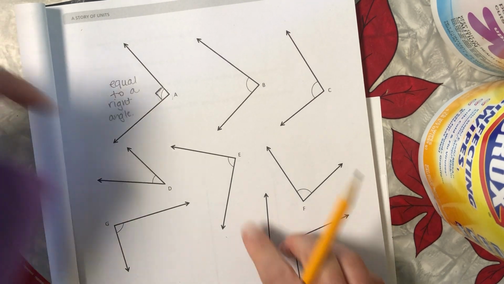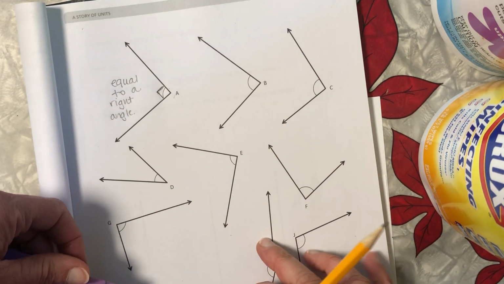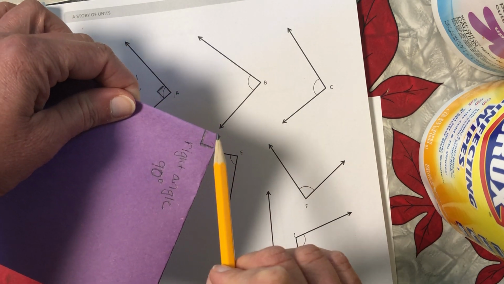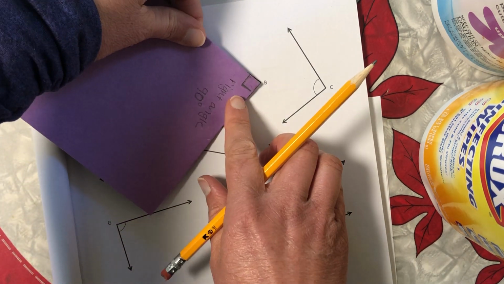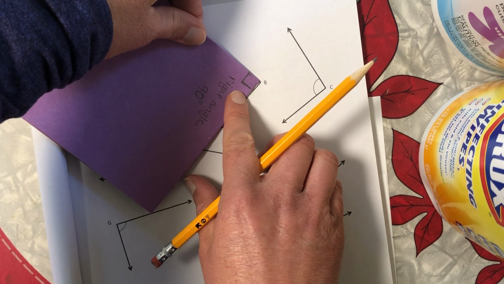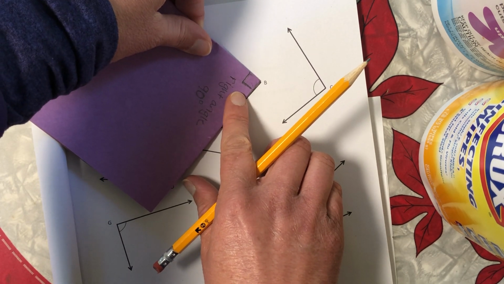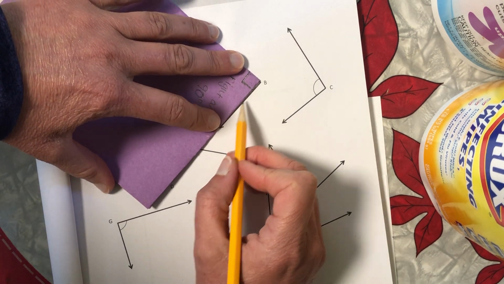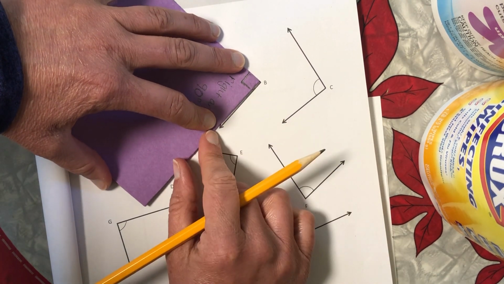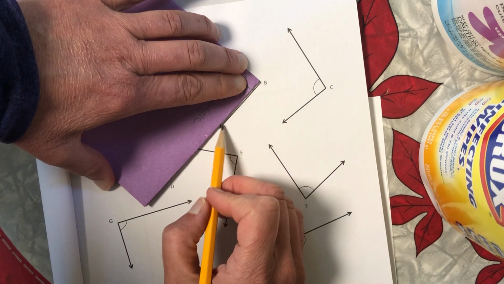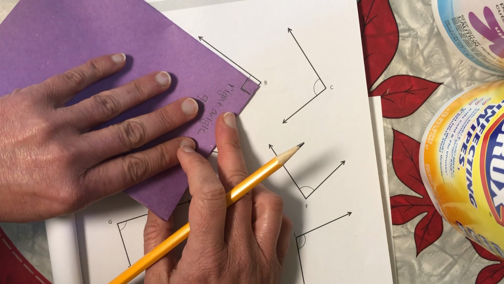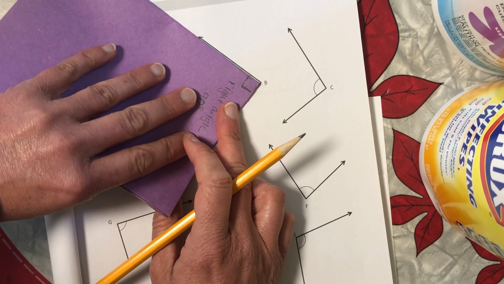All right, let's try angle B. Remember, I'm going to take the corner, my right angle, and put it right in the vertex of angle B. All right, I'm going to make sure that I line up one straight side of my right angle with one of the rays of angle B. Now I could do it this way if I wanted to.